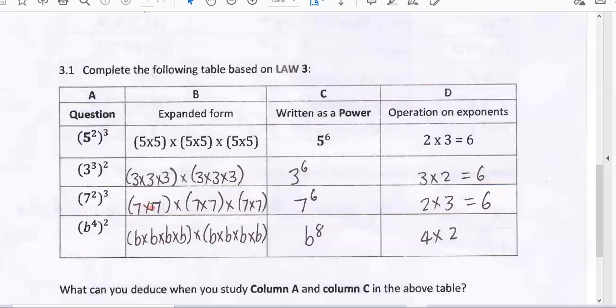So that's why we have 7 times 7. The exponent outside the bracket is telling me I must repeat the same process 3 times. So we have 7 times 7, then 7 times 7, then 7 times 7.